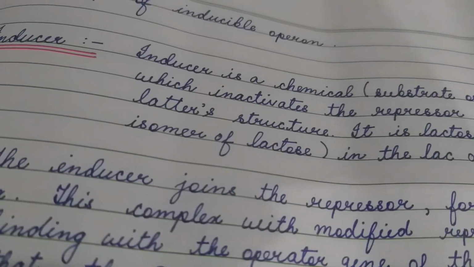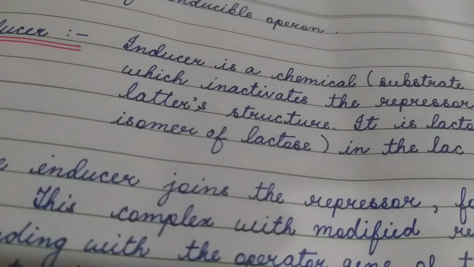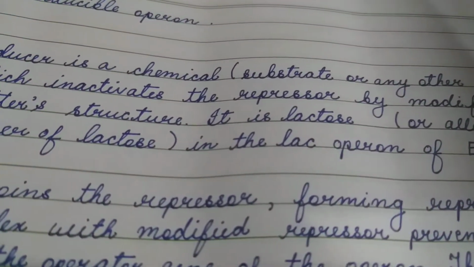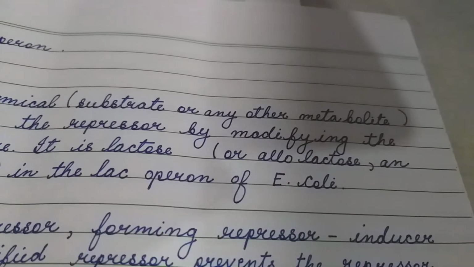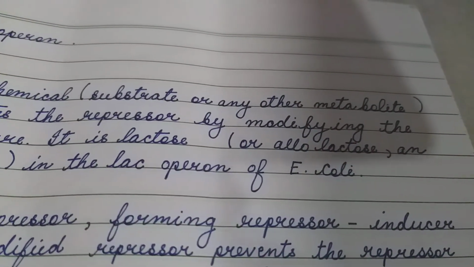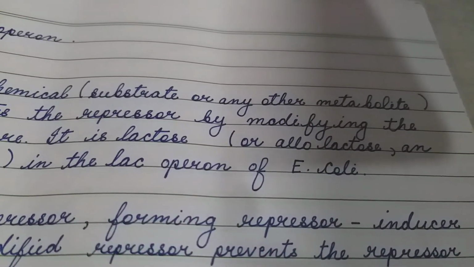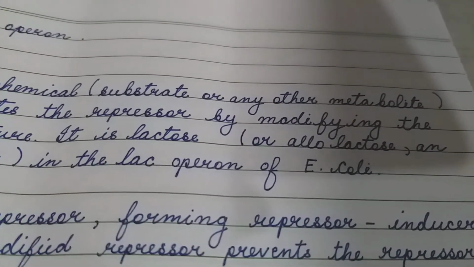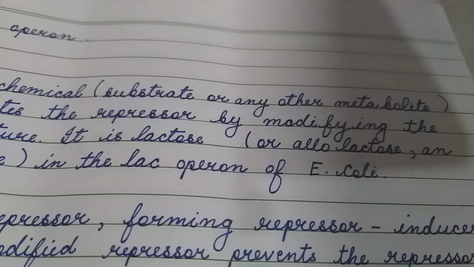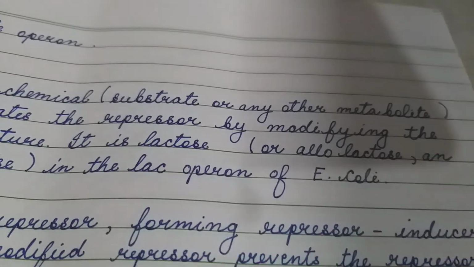Lactose or its isomer, allolactose, serves as inducer in the lac operon of E. coli.